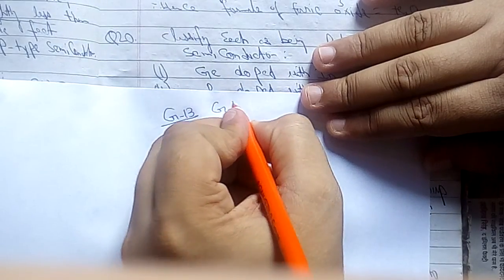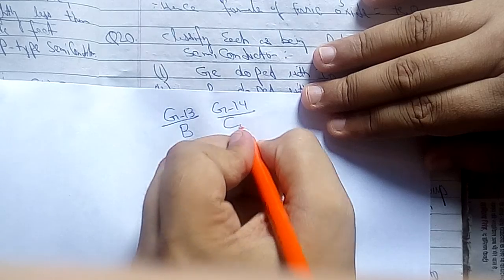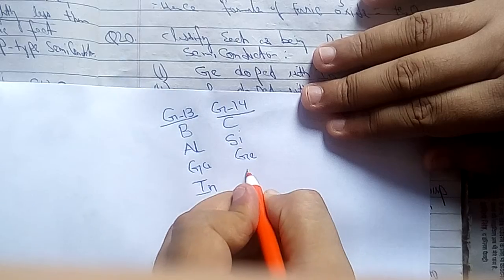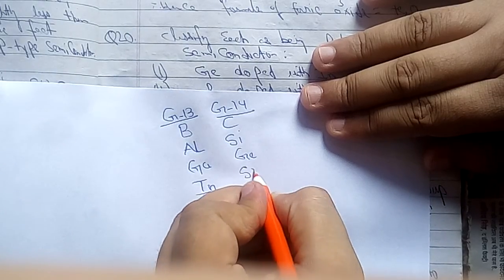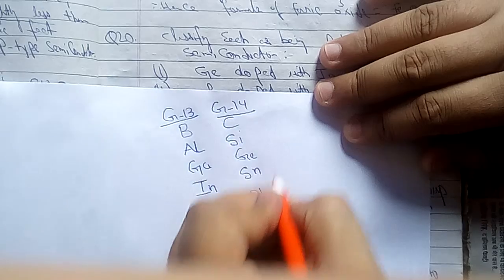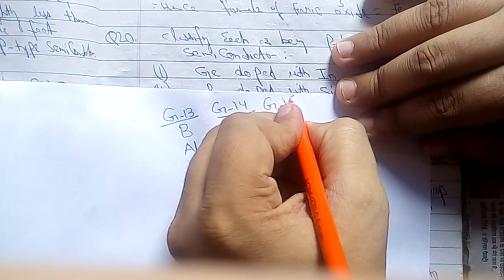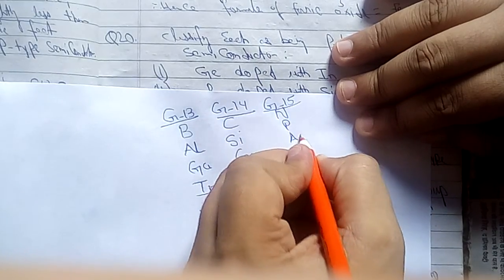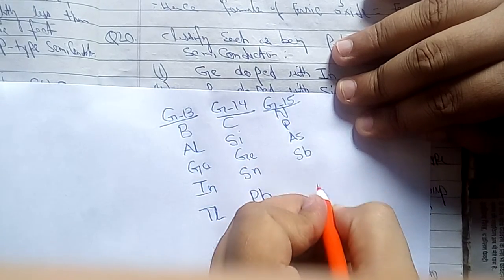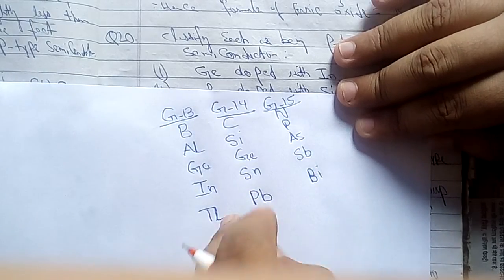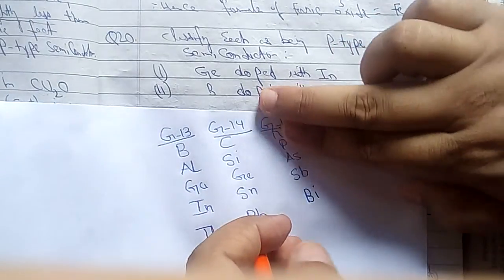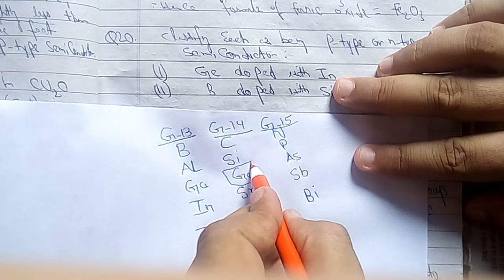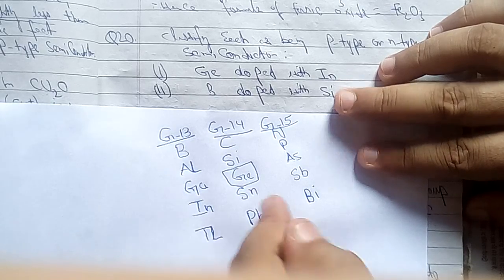Group 14 is the semiconductor, carbon family. Group 15 is the nitrogen family. Now focus on the elements. Germanium doped with indium. Germanium is of group 14, that is a semiconductor, and it is doped with indium.